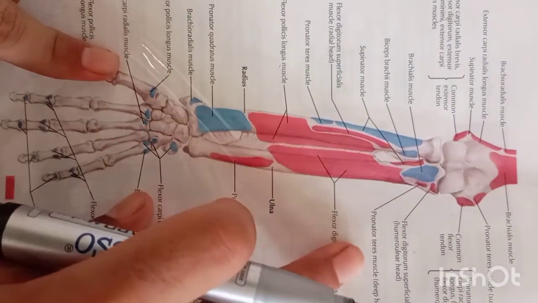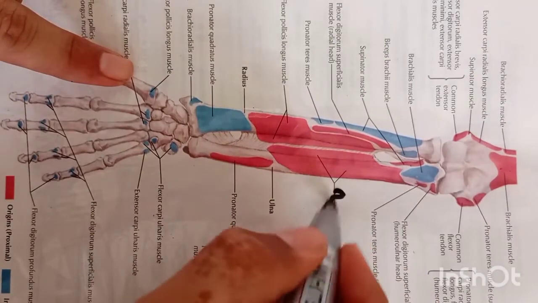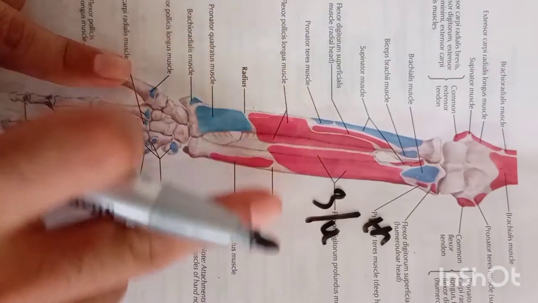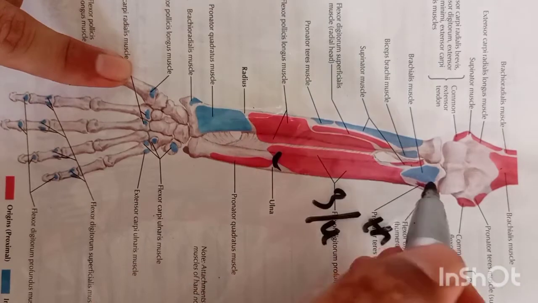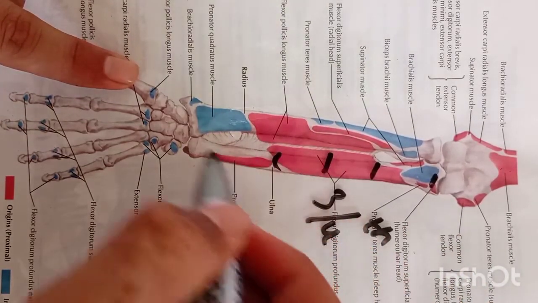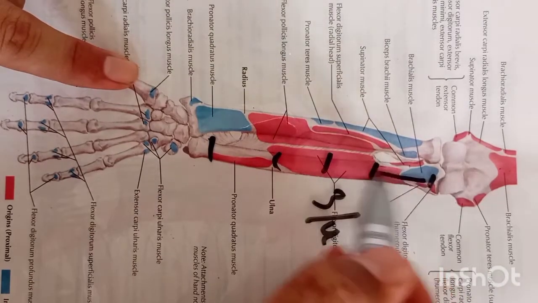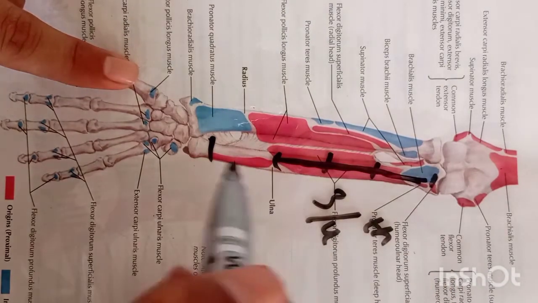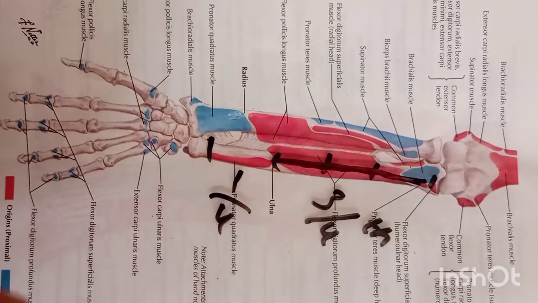Now there is the 3/4 of the ulnar shaft. Here originates the flexor digitorum profundus muscle. You can see this is the 3/4. If you divide it in 4 parts, one part, second, third, fourth. From the 3/4, here it originates the flexor digitorum profundus, and the 1/4 originates the pronator quadratus muscle.